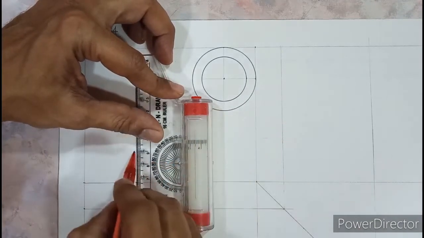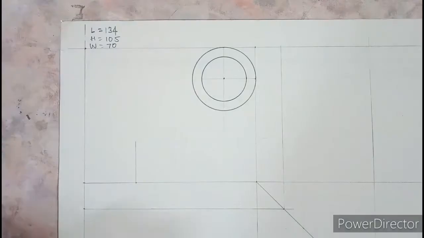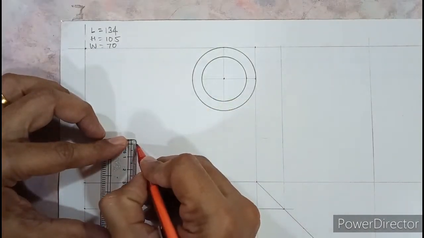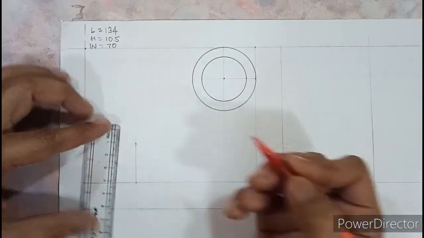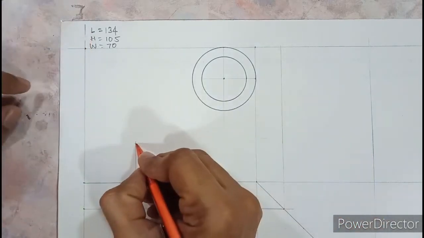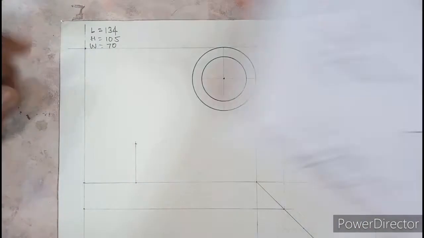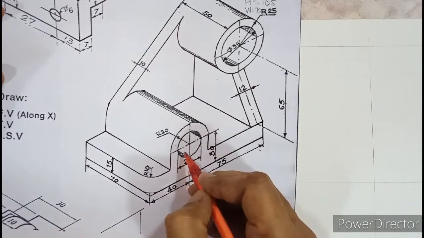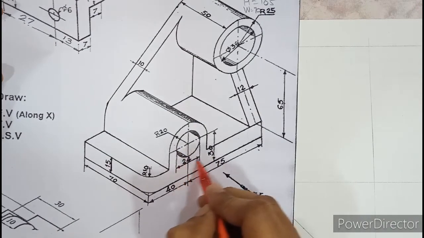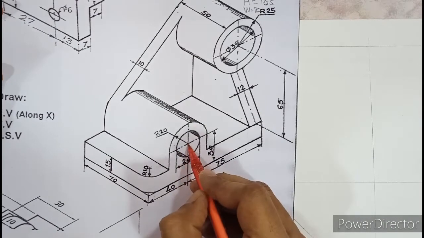Okay, so here I'll draw a light line and we'll move up by 30. So this point is 30. Okay, so let me check. Yes. So this is the center of the next circle and semicircle.